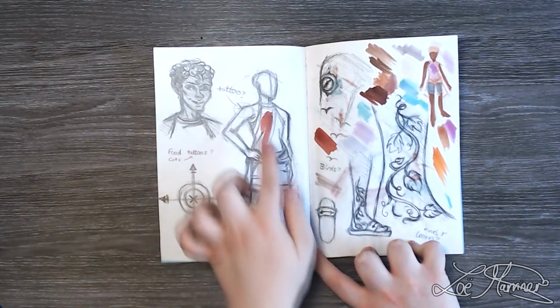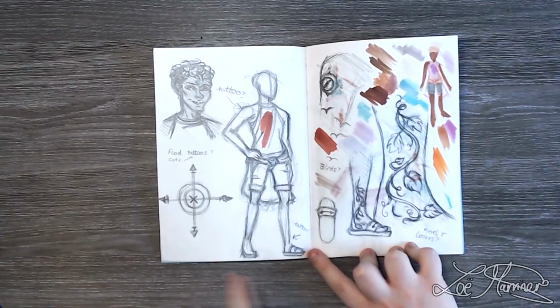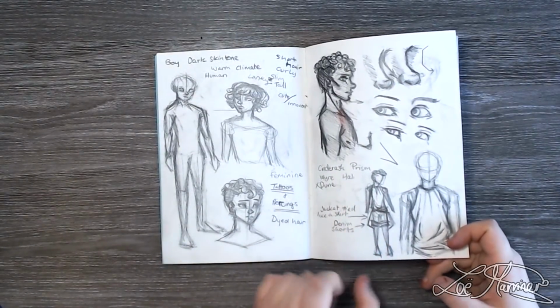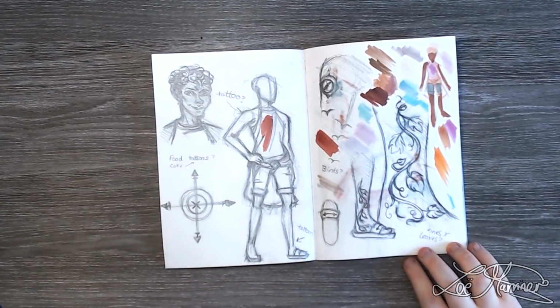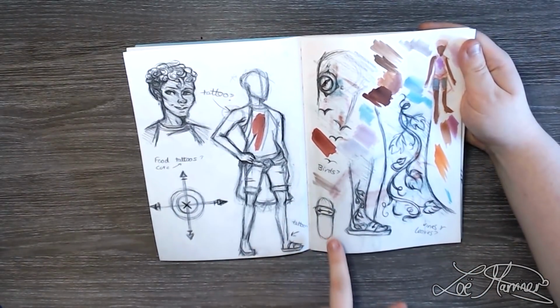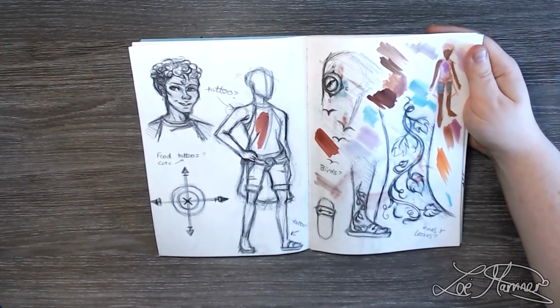Then we go into a more detailed look of what his clothes look like, because you can't really distinguish what this is. Then we go into tattoos. I pretty much used all of my ideas for tattoos because I thought that it would be a good idea. And then we have a shoe design. I didn't really think about the shoe design, I just thought an arrow would look cool.